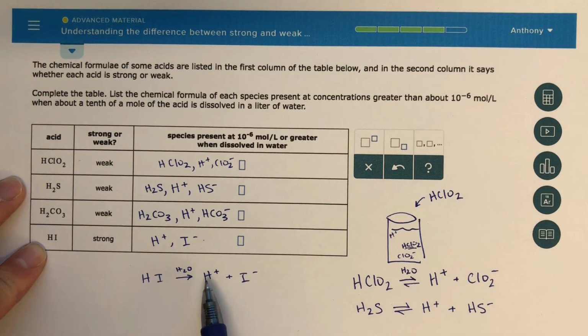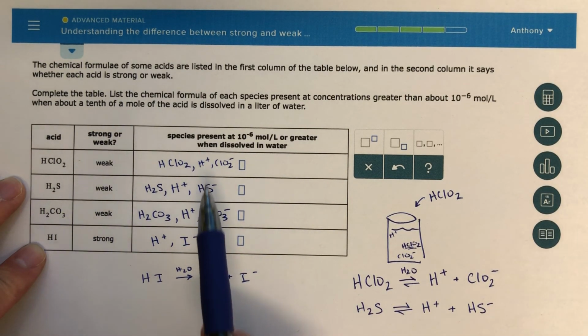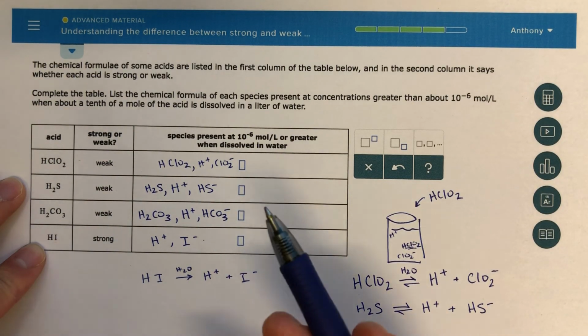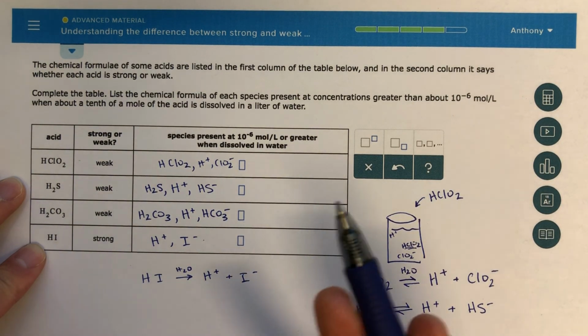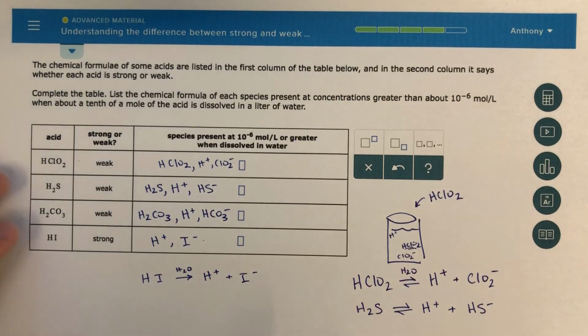This HI is going to completely dissociate into H plus and I minus. So all of this is going to be H plus and I minus. You're not going to see anything else. So we're just going to write H plus and I minus for our strong acid, our strong HI, and that's it. I think you can put in water for all of these. It's not necessary. When I was doing this, I just left it off and it was totally fine. Okay, hope that helps.